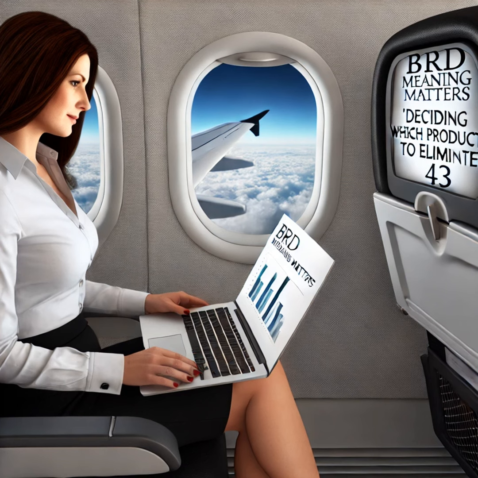3. Cost structure and resource allocation. Assess the cost structure associated with each product, including production, marketing, and distribution costs. High-cost products with low returns are prime candidates for elimination. Evaluate how resources are allocated across your product portfolio. Eliminating low-performing products can free up resources for more profitable ventures.